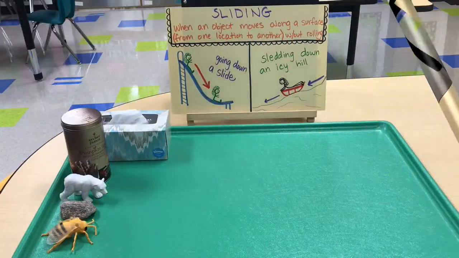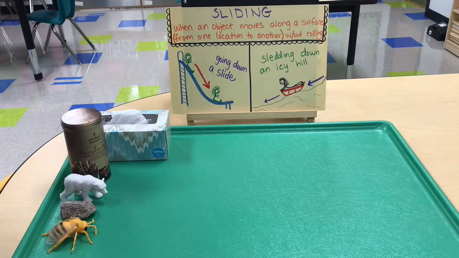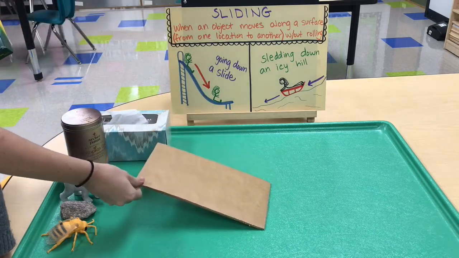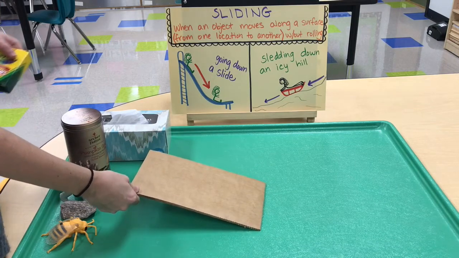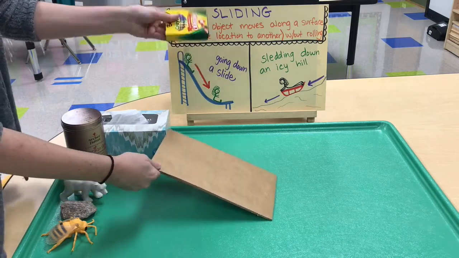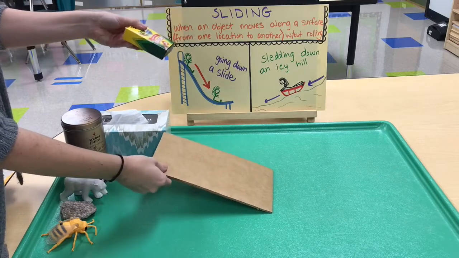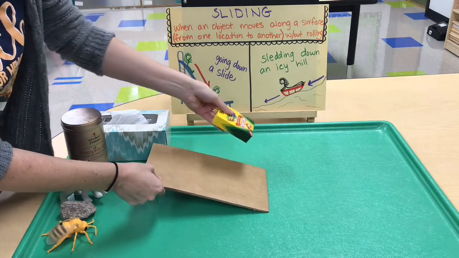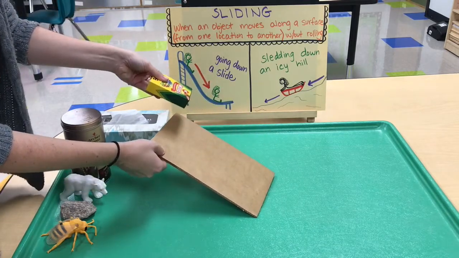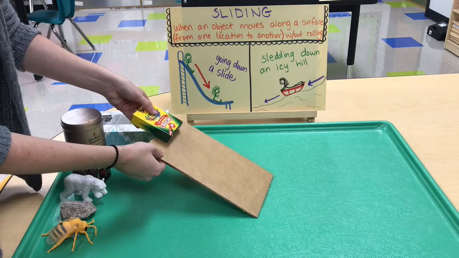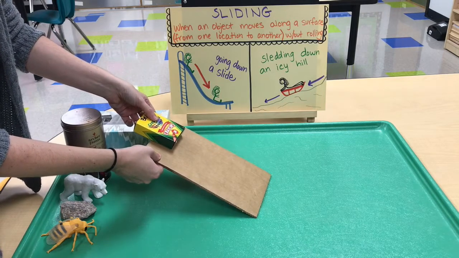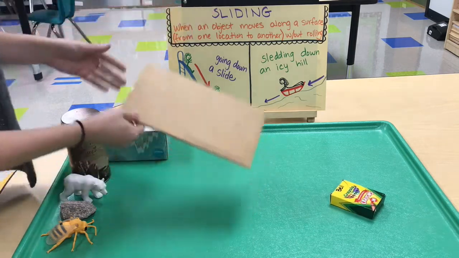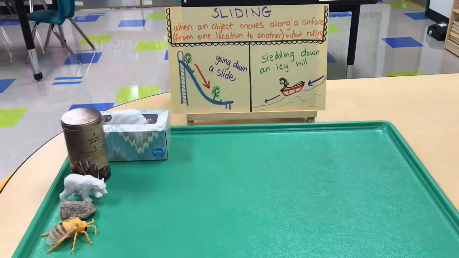Another type of motion that objects can make is a sliding motion. Think of this as a snowy, icy hill. And think of this as a really cool sled that you have that you want to ride down the little hill on. So you take your sled, you walk it all the way up to the top of the hill, and then you sit on it, you let go, and you let gravity pull you down.